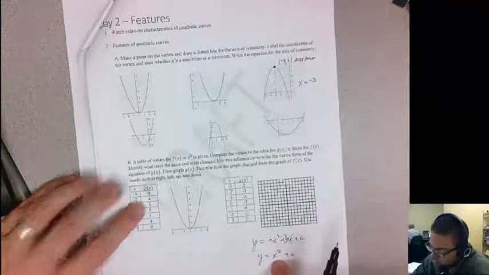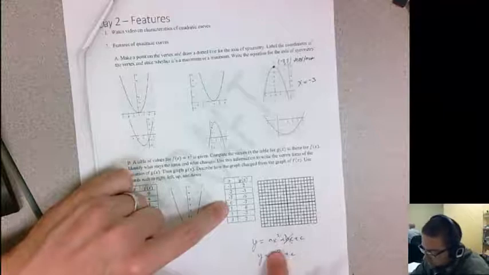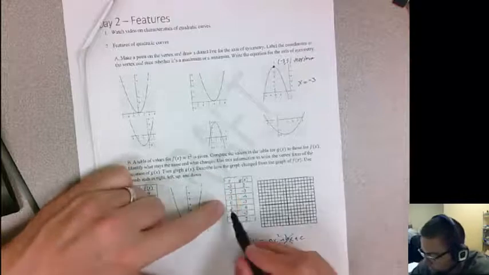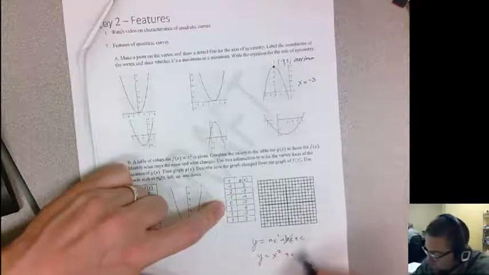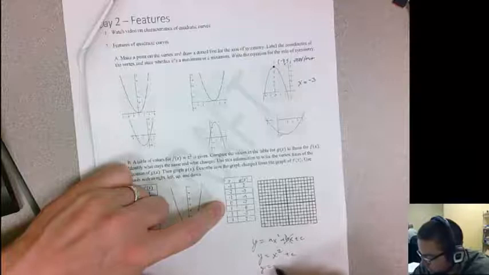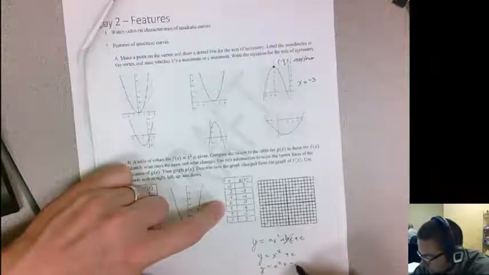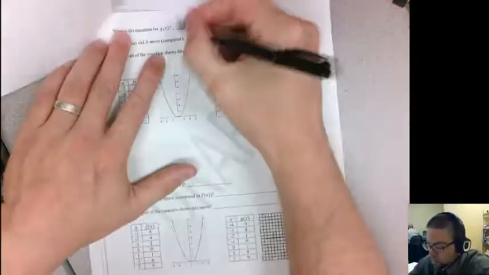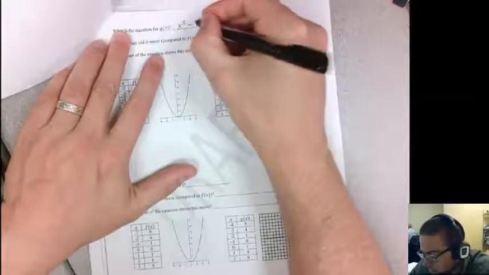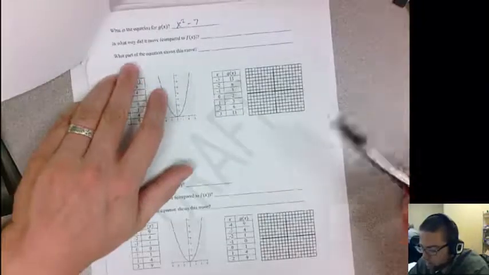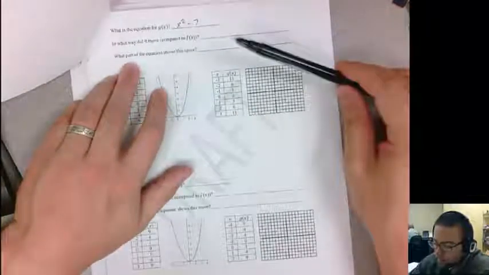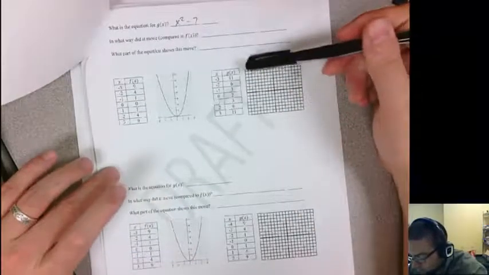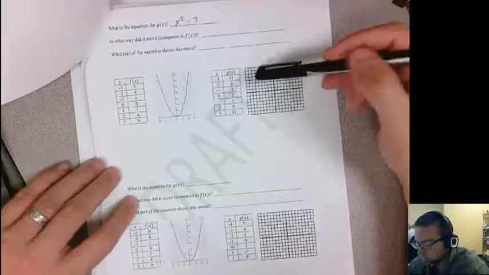So y is equal to x squared plus c. And then when x is equal to 0, we get our y value should be -7. So that means c is -7. So anytime you could just look at what is the 0 value, that's going to be your c value. So y is equal to x squared plus -7 or -7. You could write either way. So that's the equation for g of x is x squared minus 7. And what way did it move compared to f of x? So you could say it probably slid down. And then you can do these other ones in a similar fashion.